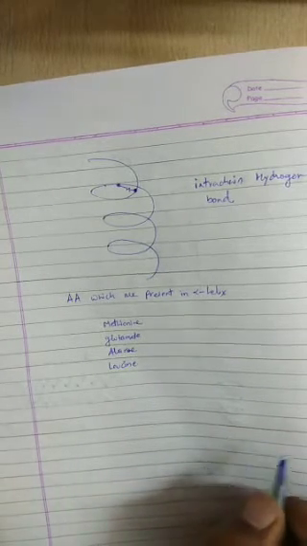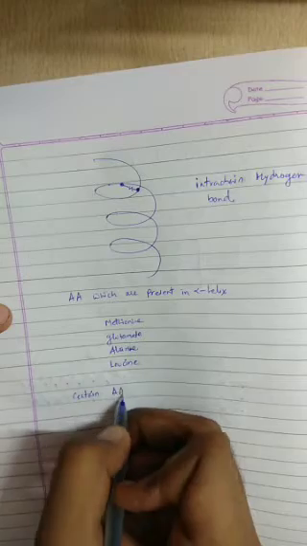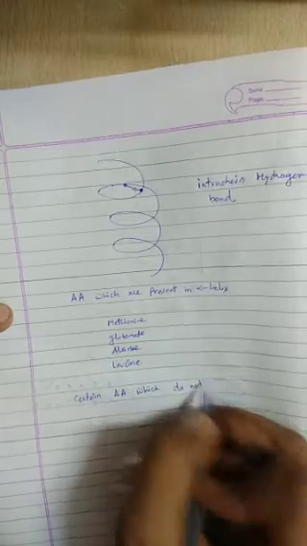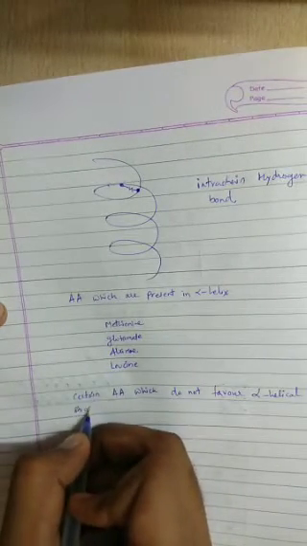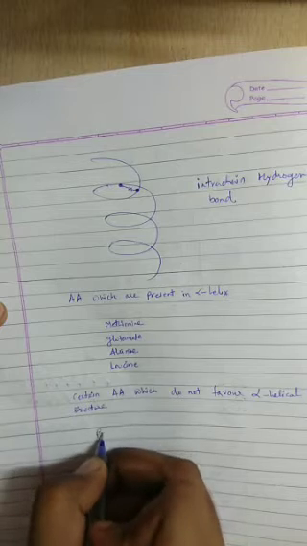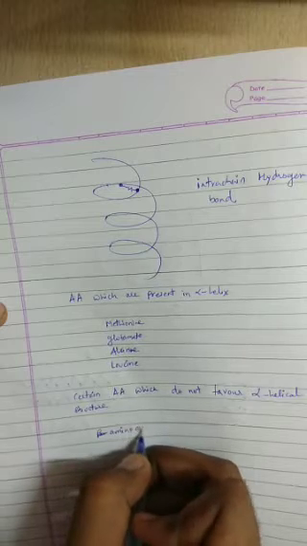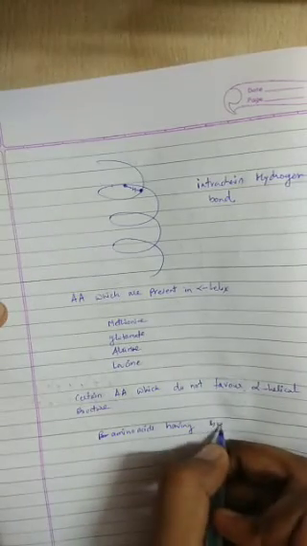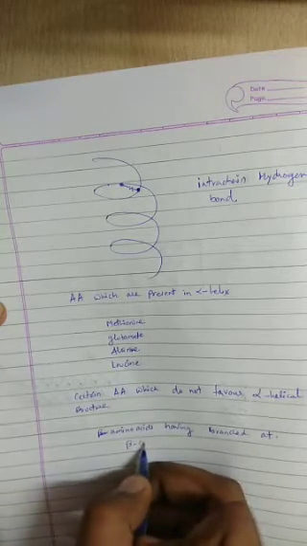Now, there are certain amino acids which do not favor the alpha helical structure. These include amino acids having a branch at the beta carbon.